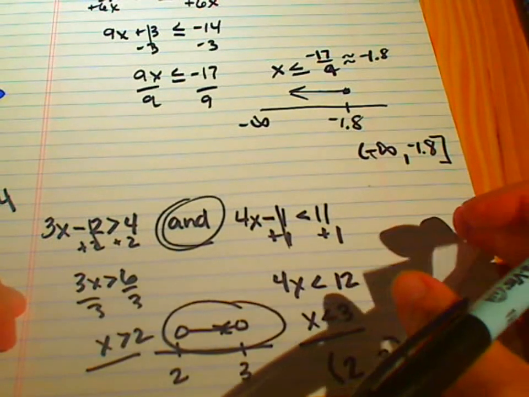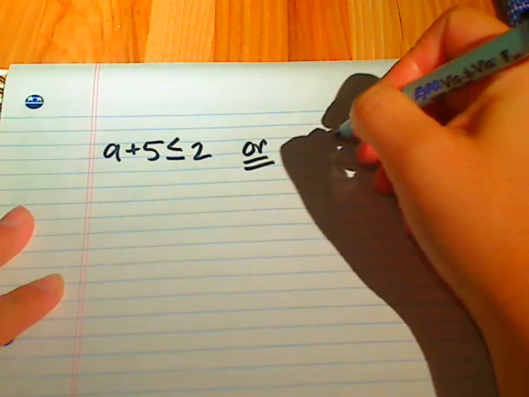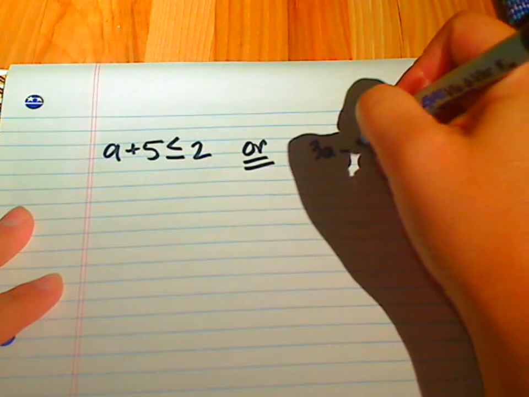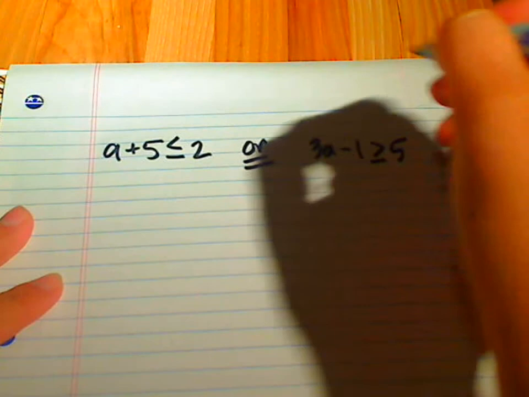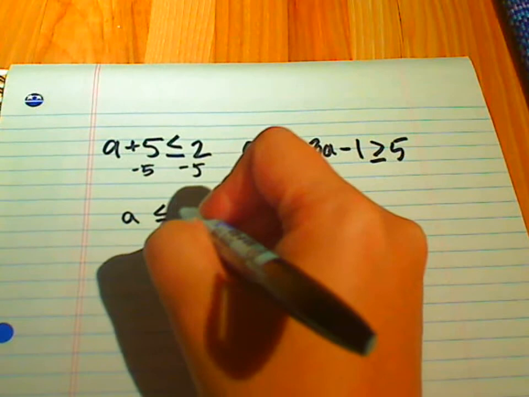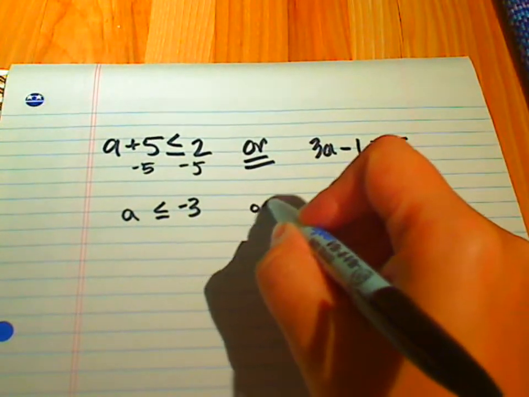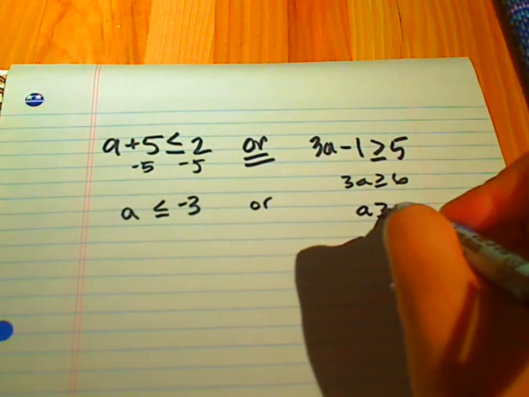Unlike something like number 14, if you have something like a plus 5 less than or equal to 2, and now you have the word or in there, 3a minus 1 greater than or equal to 5. Minus 5 from both sides, so two problems. a is less than or equal to negative 3. Or add 1 to both sides, you get 3a is greater than or equal to 6, divided by 3, a is greater than or equal to 2.